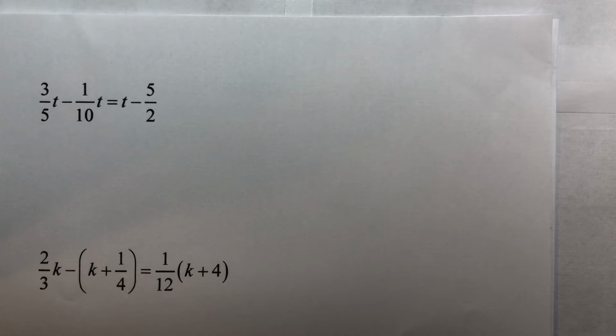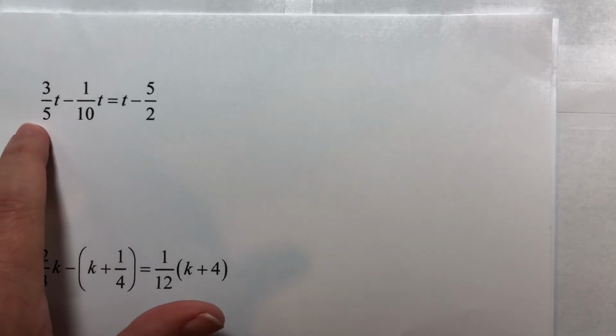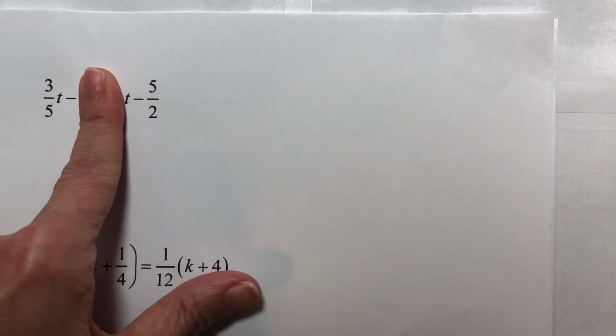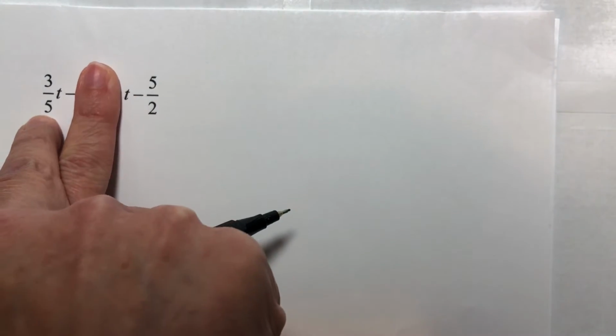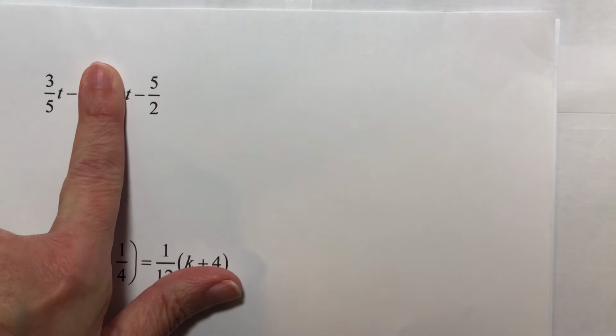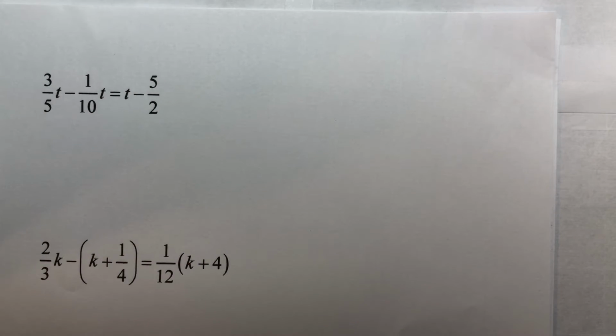We talked a bit in 2.2 about how to multiply both sides by the reciprocal. That works when you have just a single fraction in front of a single variable on a side next to a number. So if these two parts weren't there at all and I had 3/5 t equal to negative 5/2, I would multiply both sides by the reciprocal and I'd be done. This one's not quite so easy.